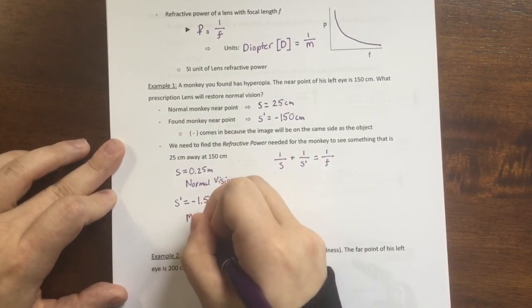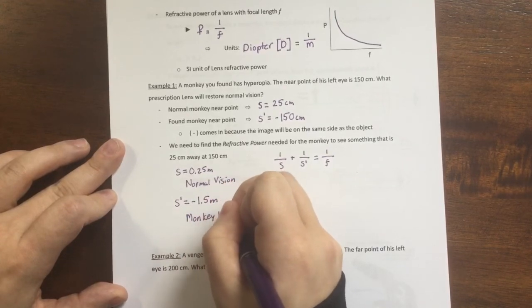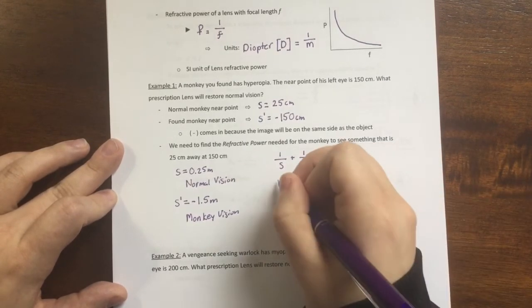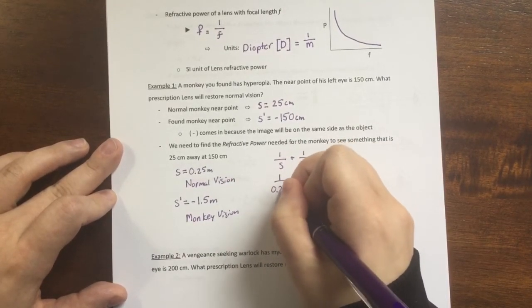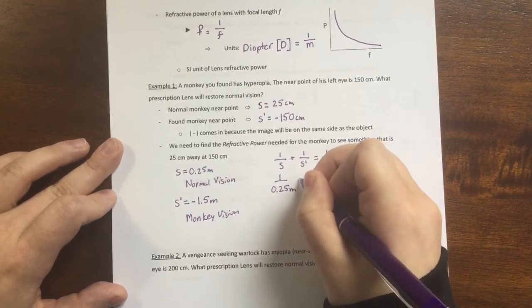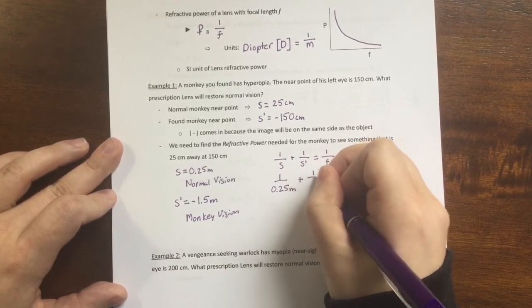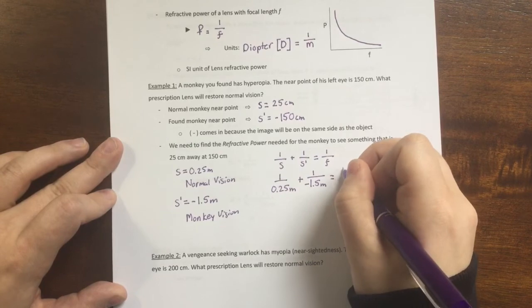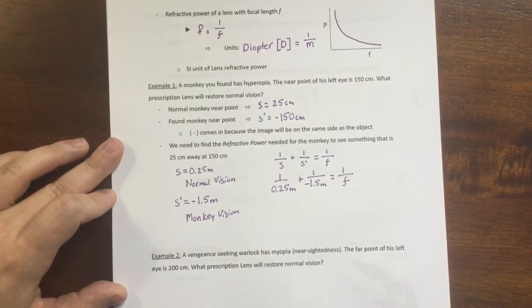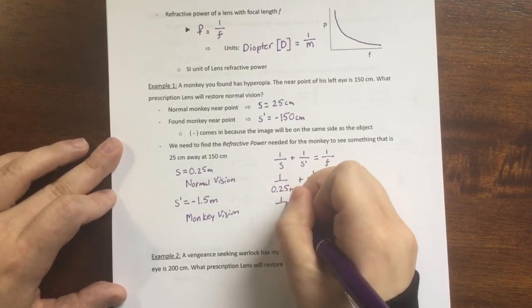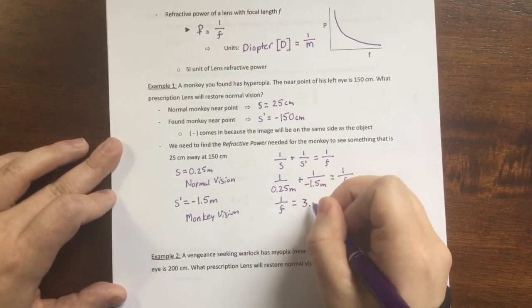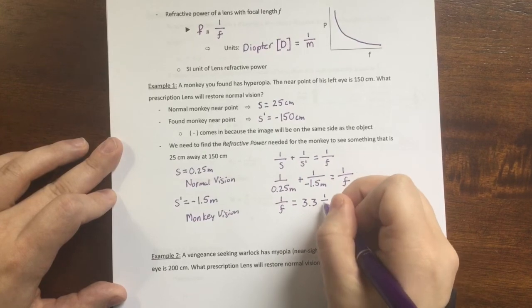This is our monkey vision. We can plug these in. 1 over 0.25 plus 1 over minus 1.5 is going to equal 1 over f. Do the math and we get 1 over f is equal to 3.3 inverse meters.